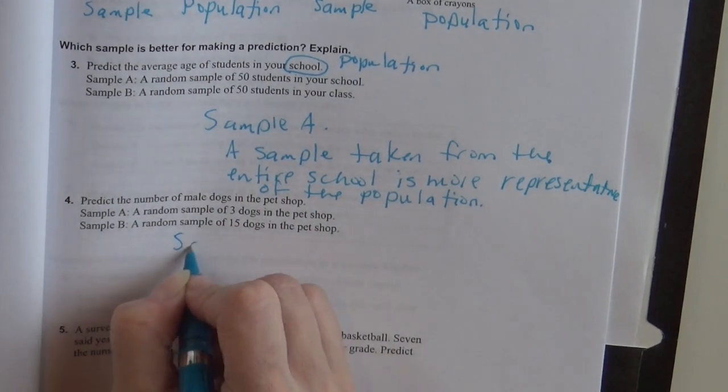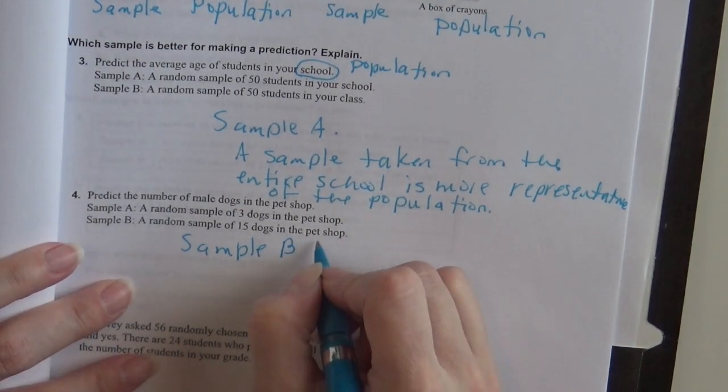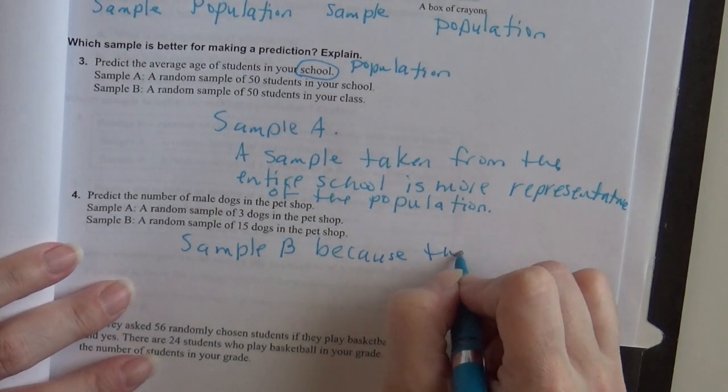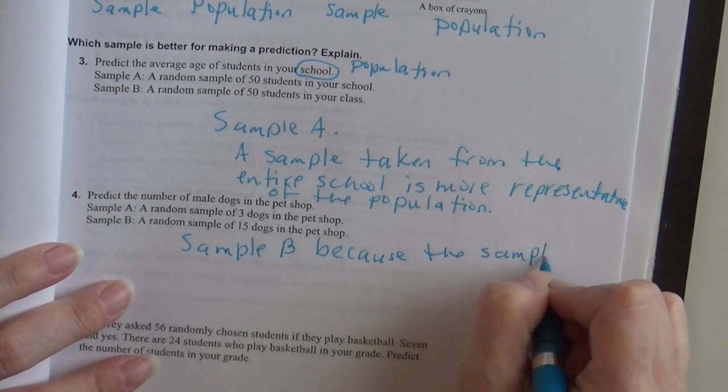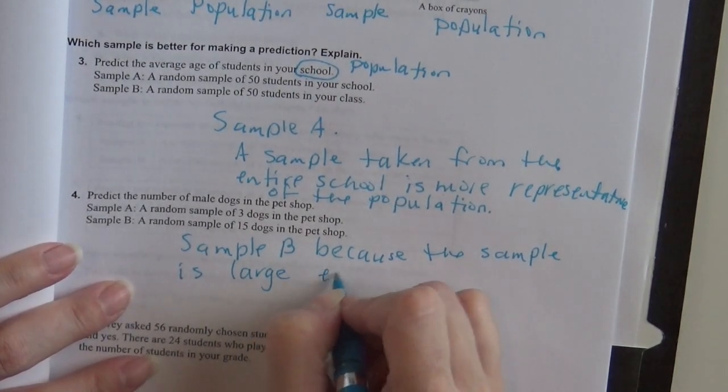So we're going to say sample B, because the sample is large enough to provide accurate data.